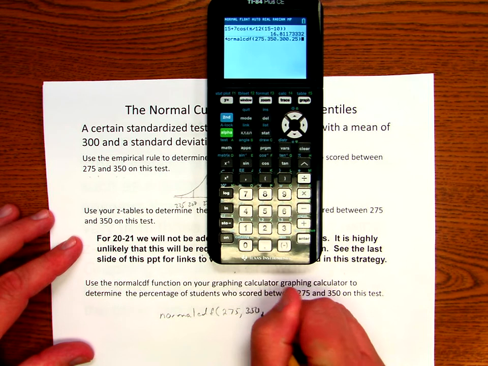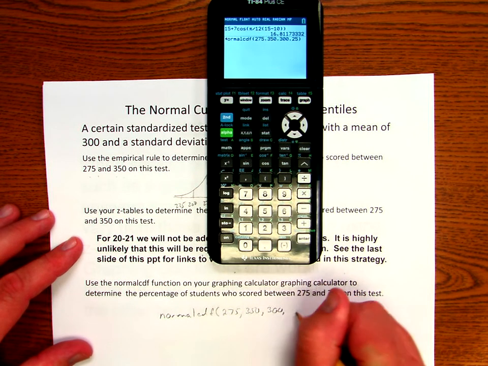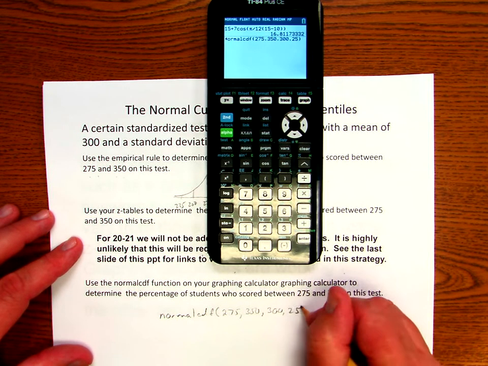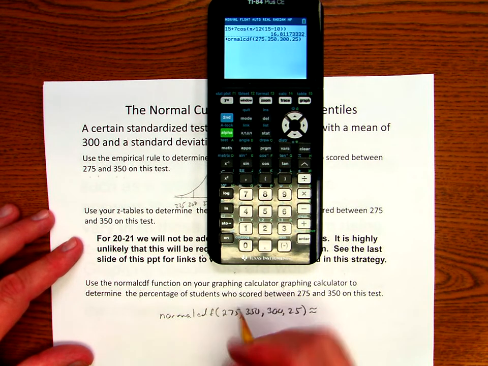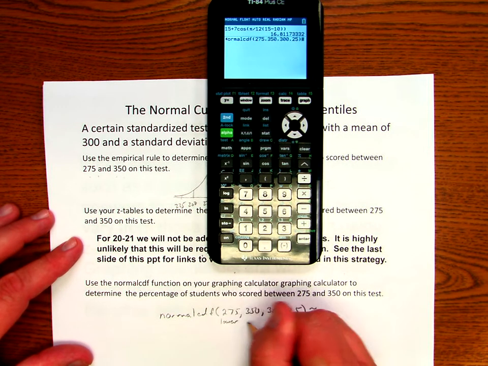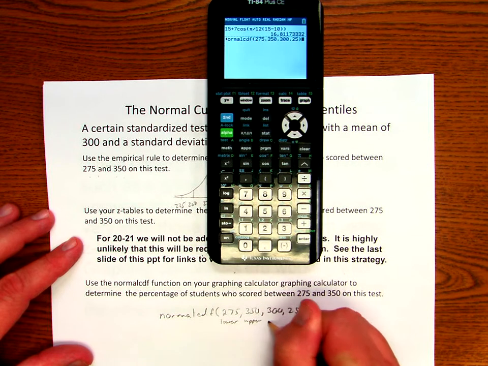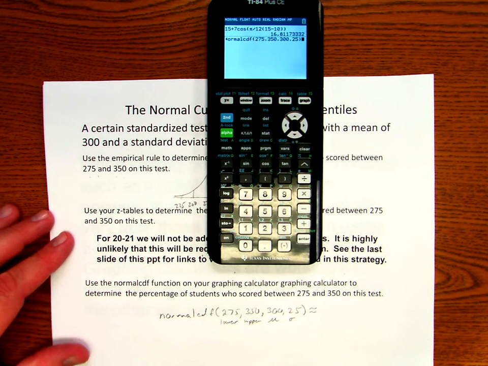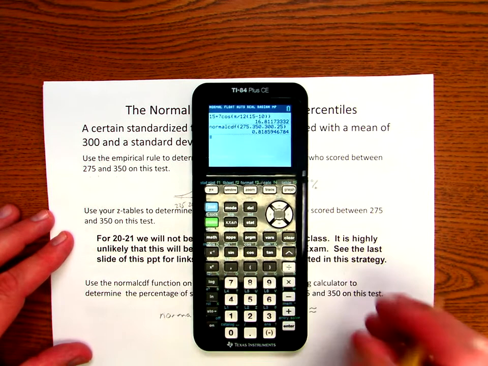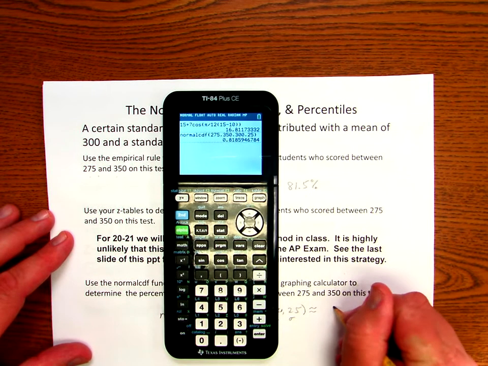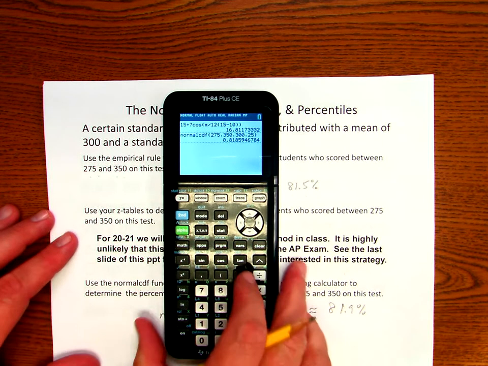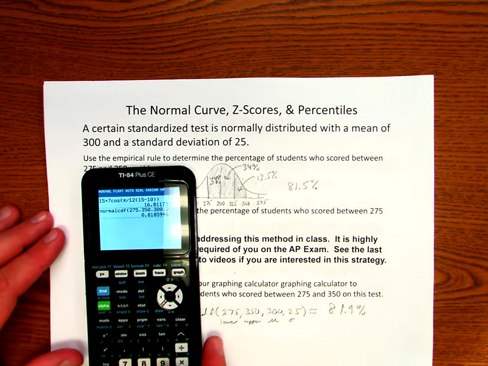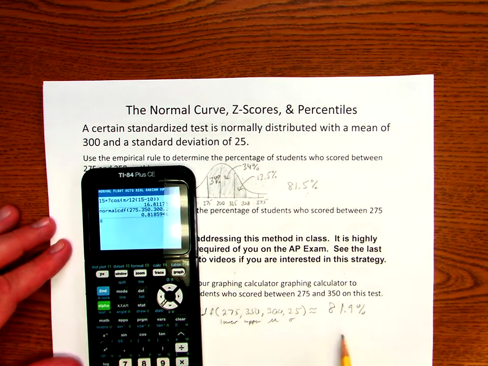Okay, so when you write this command, you're going to want to write normal CDF, and then you have to label these numbers. And you're allowed to use the symbols for the mean and standard deviation. Press Enter, and we get, if we go 1 decimal place, 81.9%. All right, so the 81.5 versus 81.9.